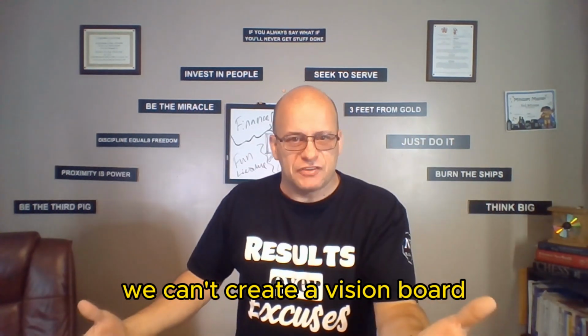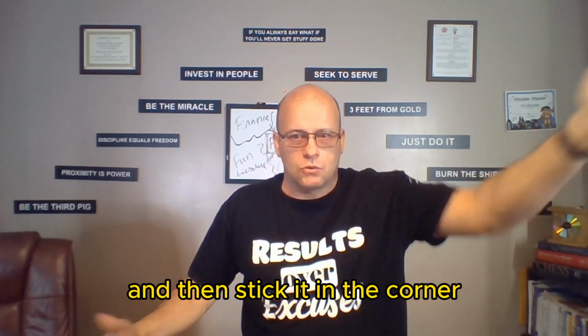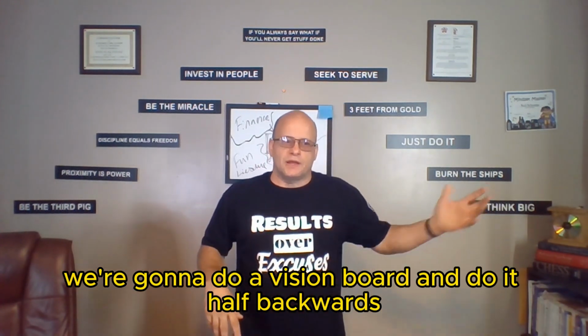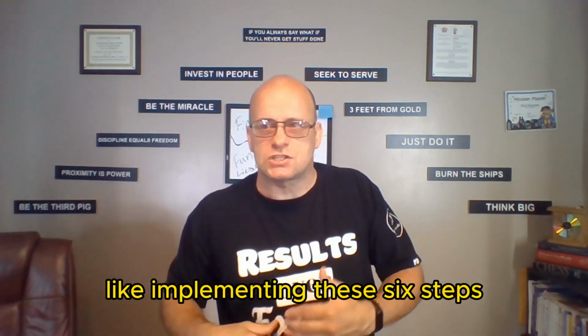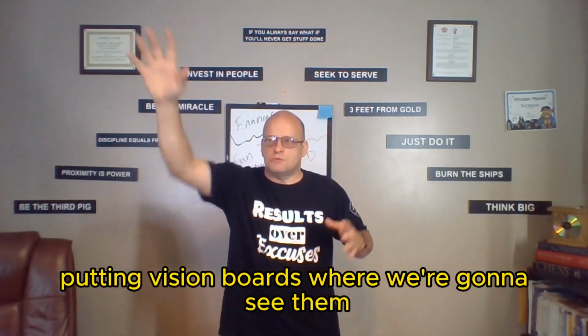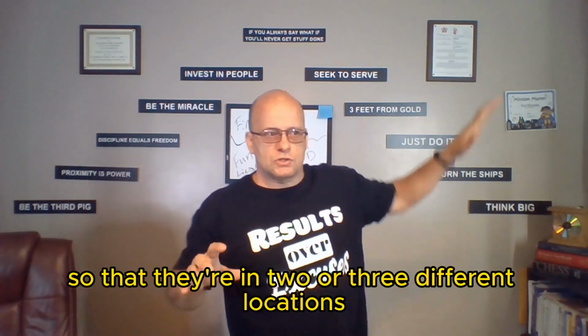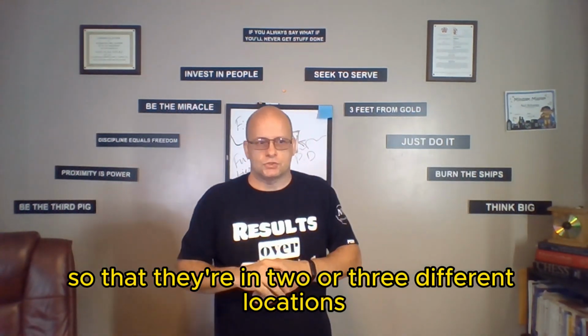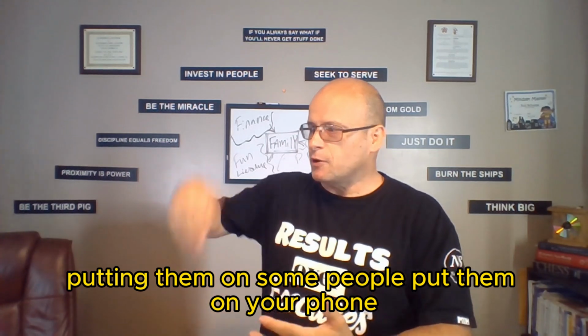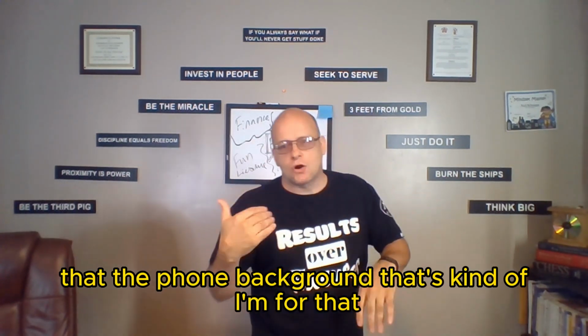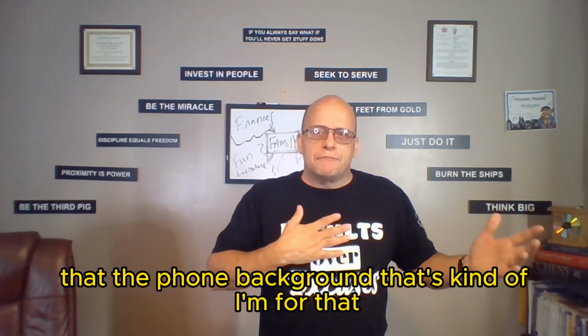We can't create a vision board and then stick it in the corner and never look at it again. We can't say we're going to do a vision board and do it half backwards. Implement these 6 steps: put vision boards where we're going to see them, make copies so they're in 2 or 3 different locations. Some people put them on their phone, right? The phone background. I'm for that.